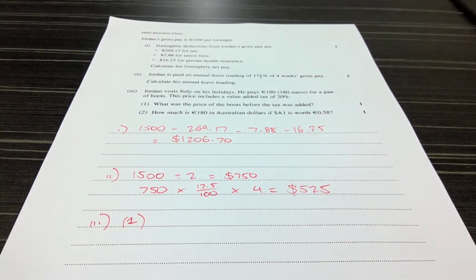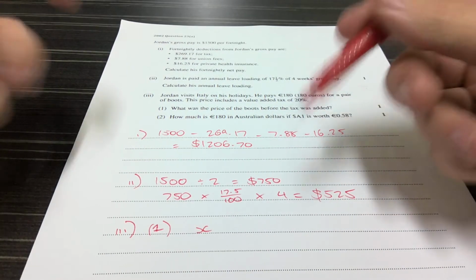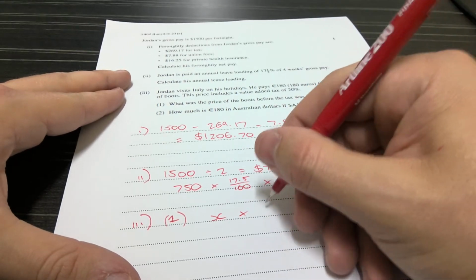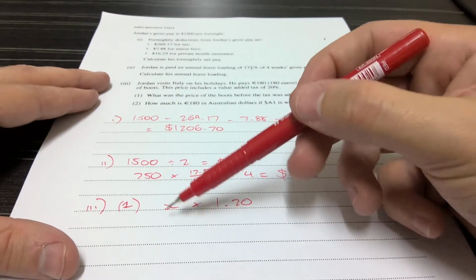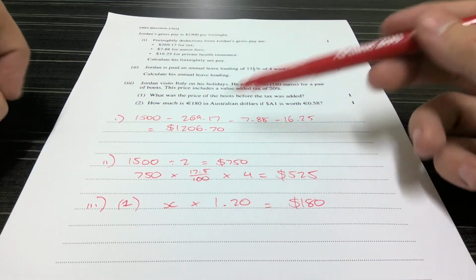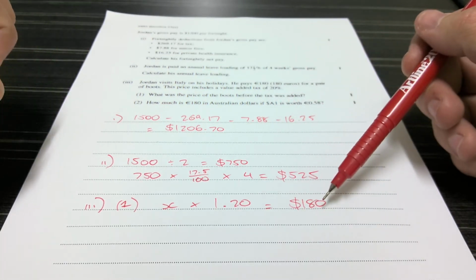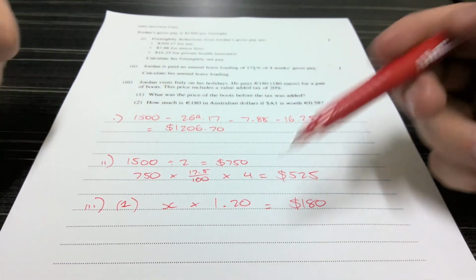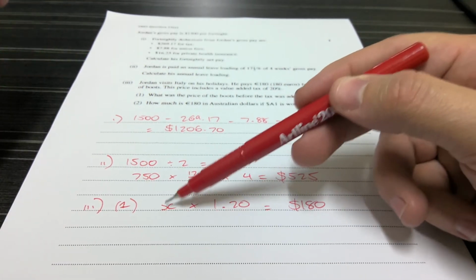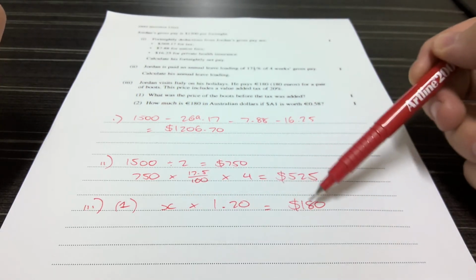So this is like finding the pre-tax price or the pre-GST price. Remember, the way that we do that is we're saying there's some original price that when I multiplied it by 120% or 1.20, it equals $180. We're trying to find the price beforehand. What you can't do is find 20% of $180 and then take that away. It doesn't work that way. What we need to do is think of there's some number that we're trying to find, we increase it by 120%, and then we got that.